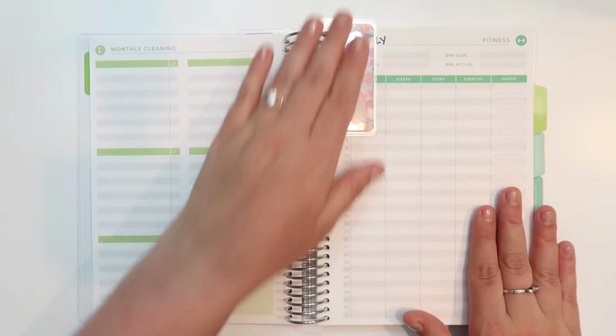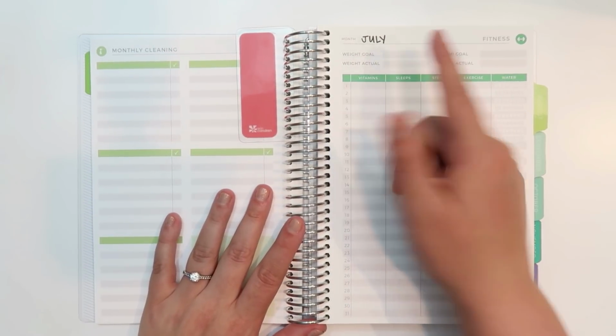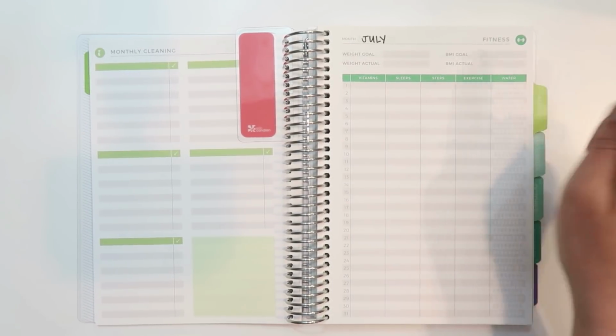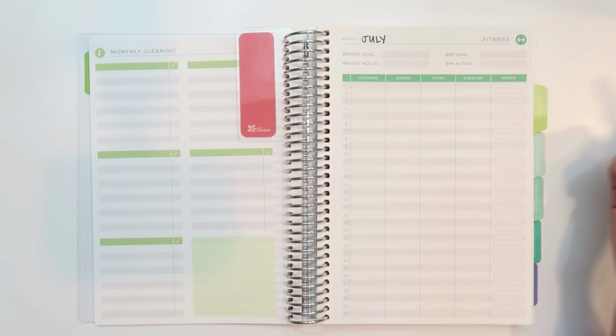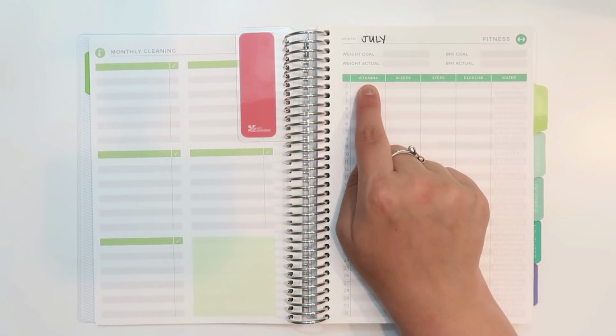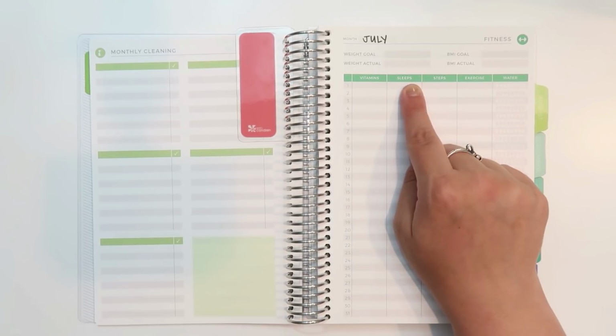So then we have the fitness page, which all I did to set this up was write the month at the top, because there's no scale down here, so I can't actually do any of this. I mean, I could write a goal, but I can't actually weigh myself. And the plan is to use these just as they're labeled. I'm really excited about this page actually. So vitamins, I'll just give myself a check when I take my vitamins.